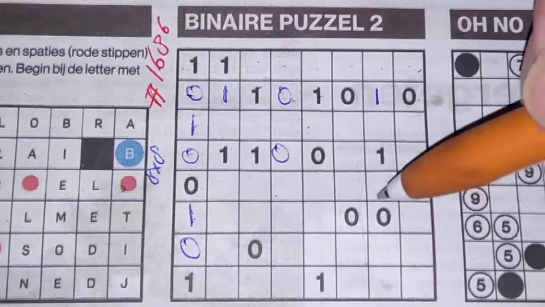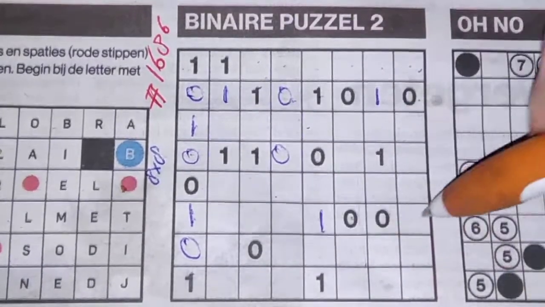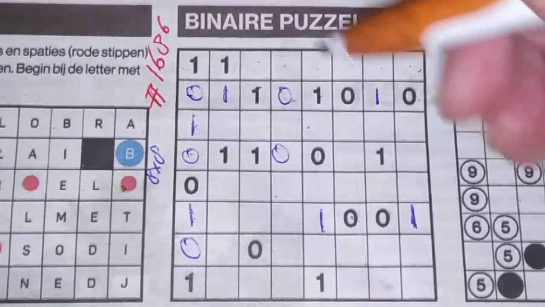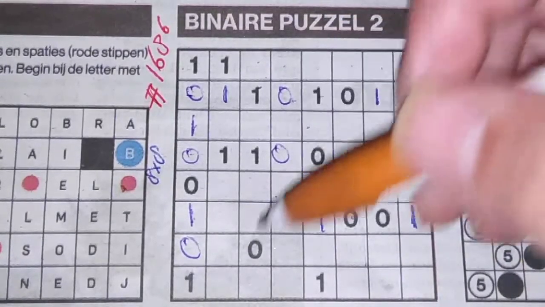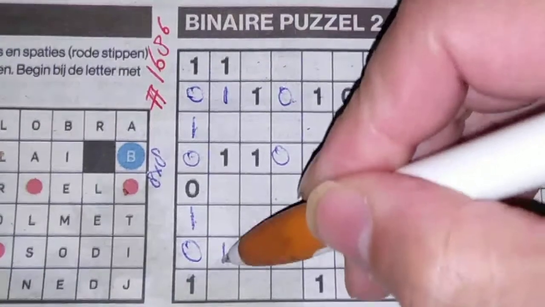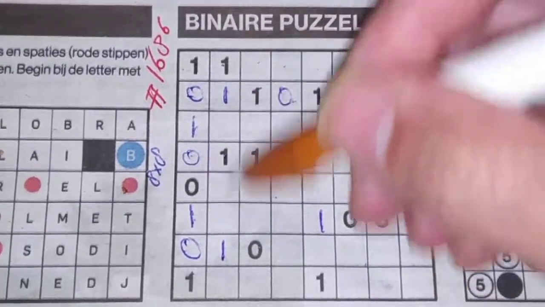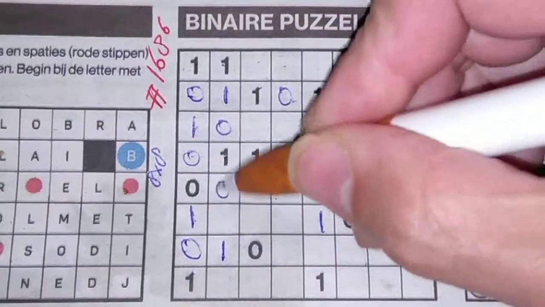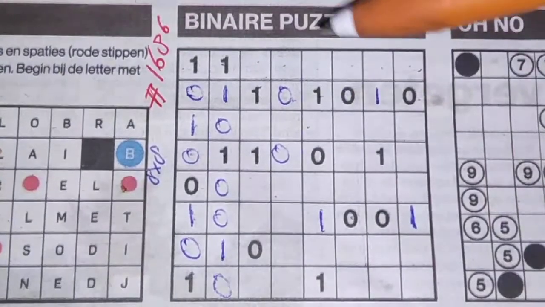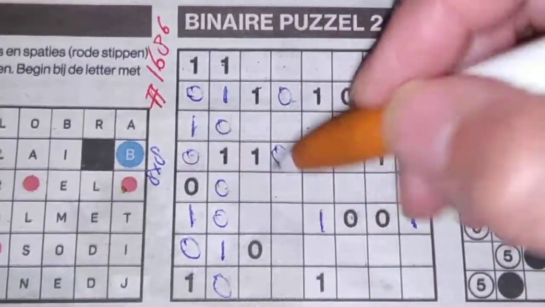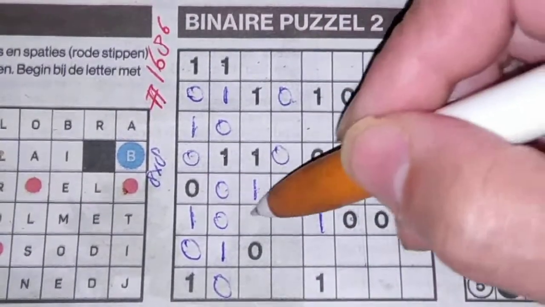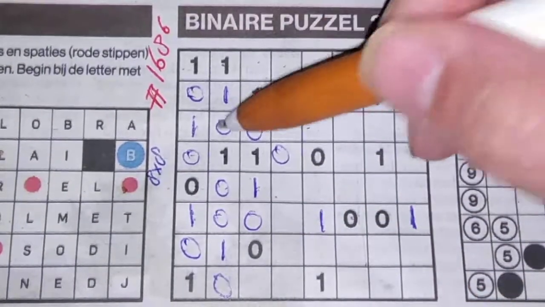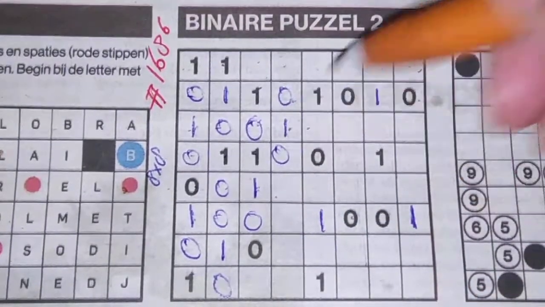Then double O, here 1, there 1. Between 2 O's comes a 1. We have now 4 ones in this column, so the rest are O's. Double O, here 1, there 1. Double 1, here O, there O. Double O, here 1, there 1.